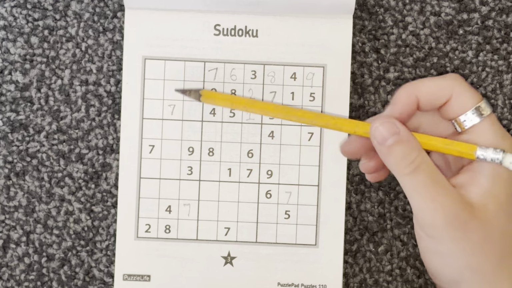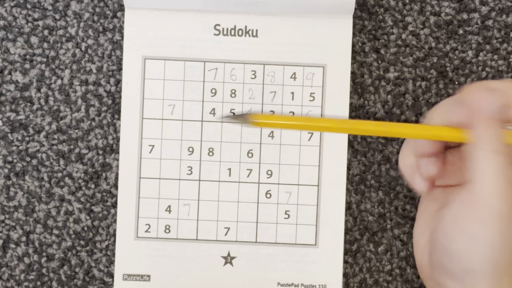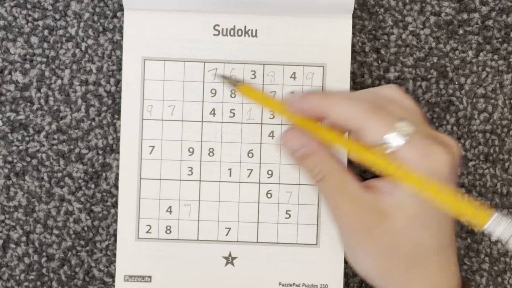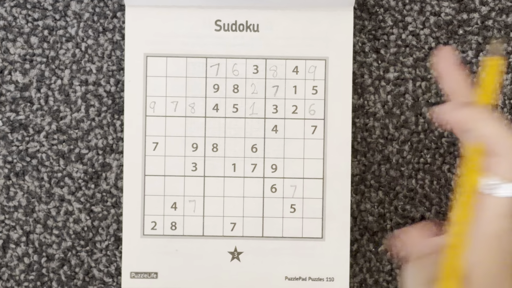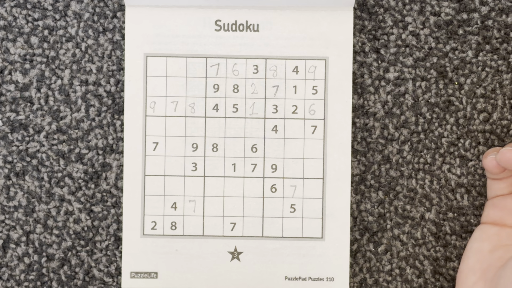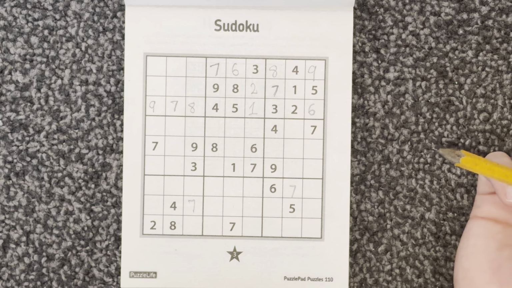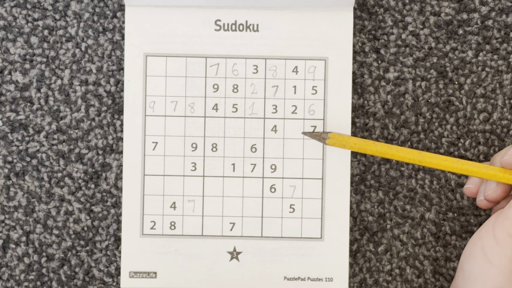Okay, so for this box, the 9 can't be in either of the top 2 rows, nor can it be there. So this has got to be the 9. Then the 8 can't be in either of the top 2 rows, so that's got to be the 8. Don't really know if there's any other numbers we're going to be able to get in that one just yet, but that's okay. Okay, what about maybe try this box.